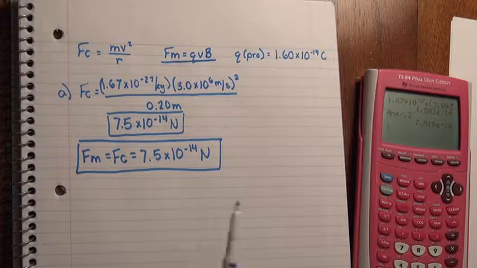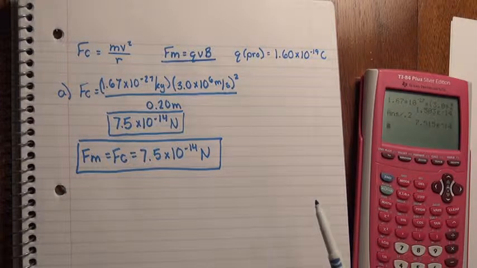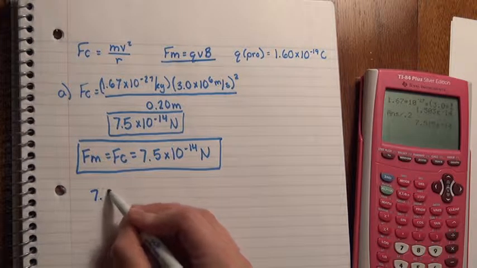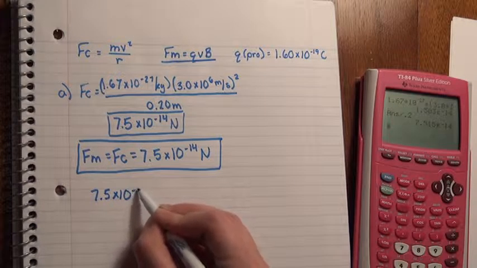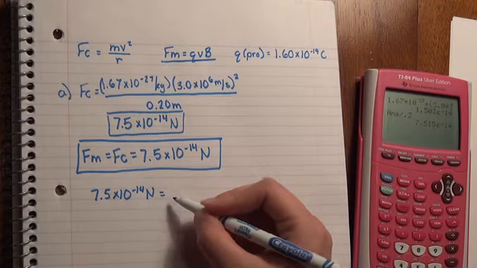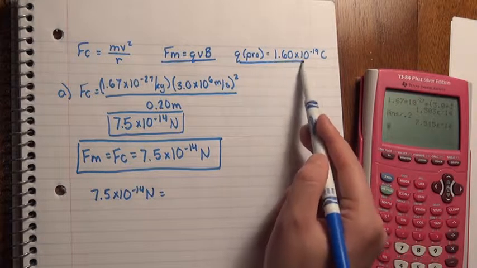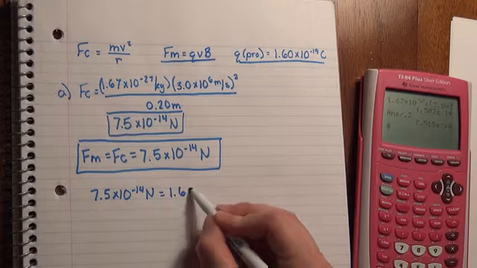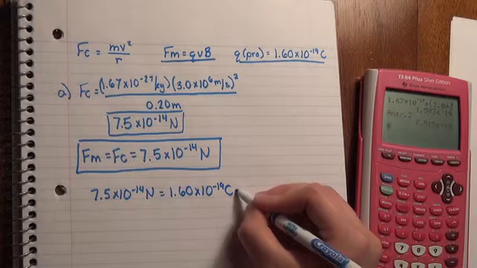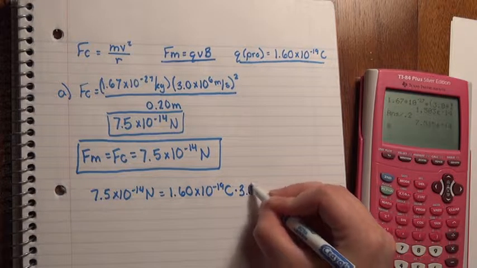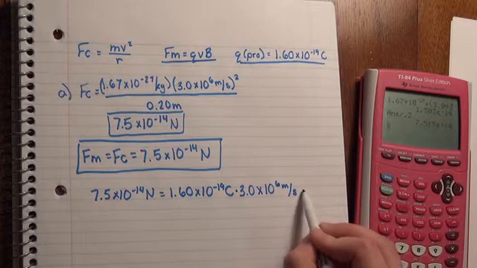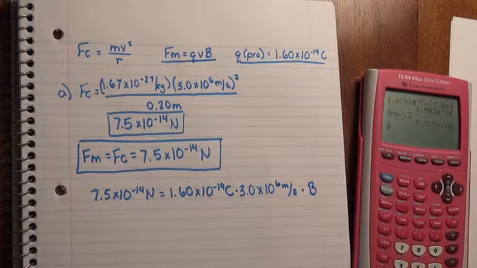Fm is equal to Q, the charge, times V, the velocity, times B. And so we have Fm, which we just solved for here, 7.5 times 10 to the negative 14th N. That is equal to Q, which is the charge of a proton, as seen right here, 1.60 times 10 to the negative 19th coulombs, times the velocity given in the problem as 3.0 times 10 to the 6th meters per second, times B, which is what we are solving for.